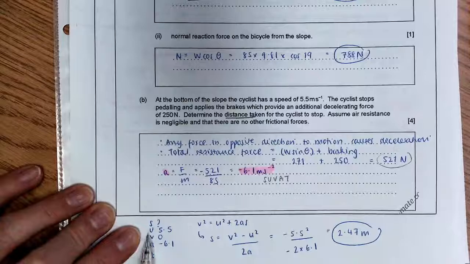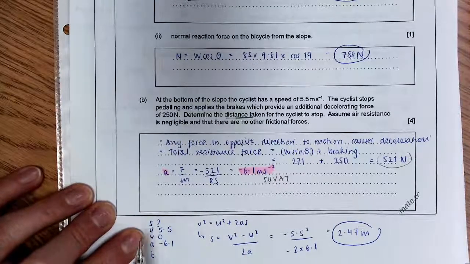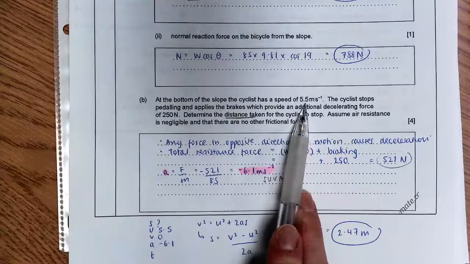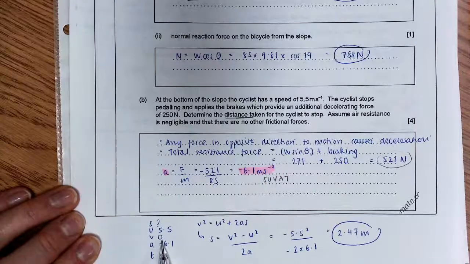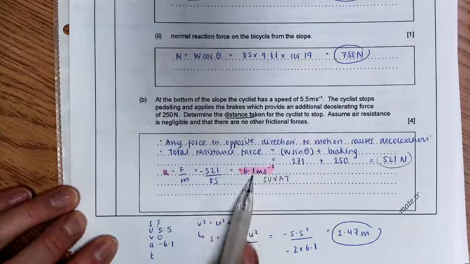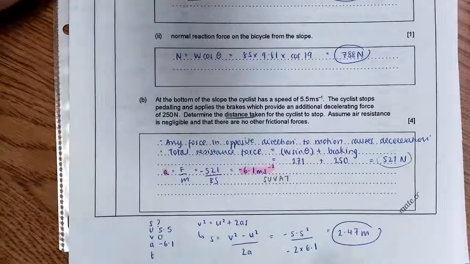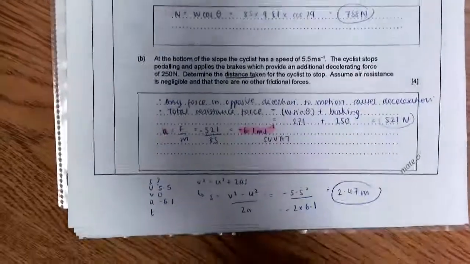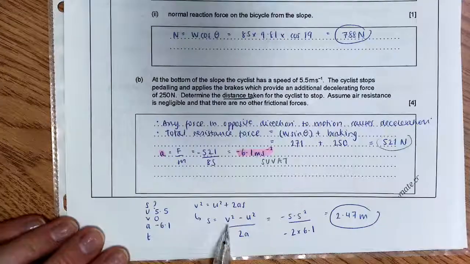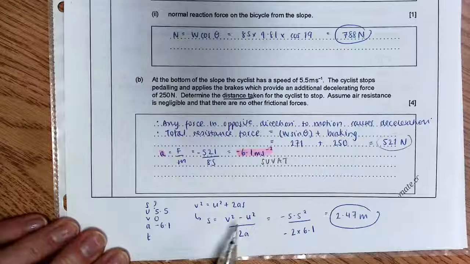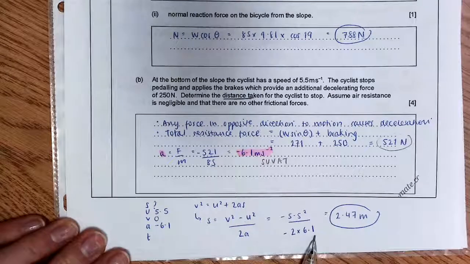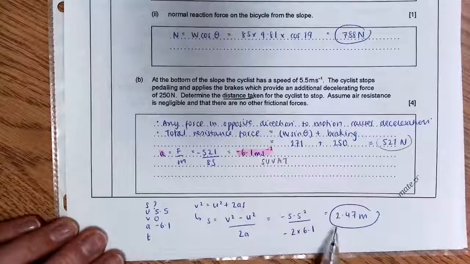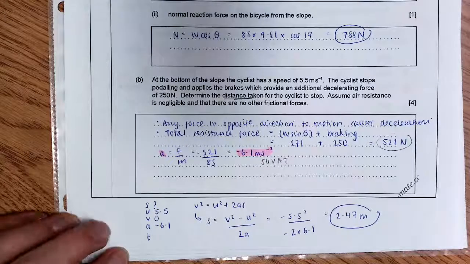Let's look at what we have. We're trying to find s. We're told in the question that at the point where he applies the brakes, he has 5.5 meters per second. We want to know the distance to come to rest, so the final velocity must be 0, and we've just calculated the deceleration. We're going to use v squared is u squared plus 2as, and rearrange to find s. Final speed minus initial speed gives us minus 5.5 squared because v is 0, and then 2a is just 2 lots of the 6.1. Plug it all into your calculator and you will get 2.47 meters.